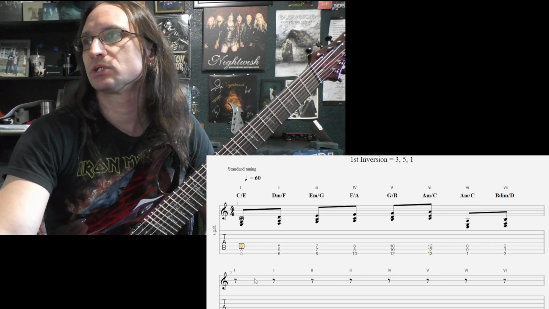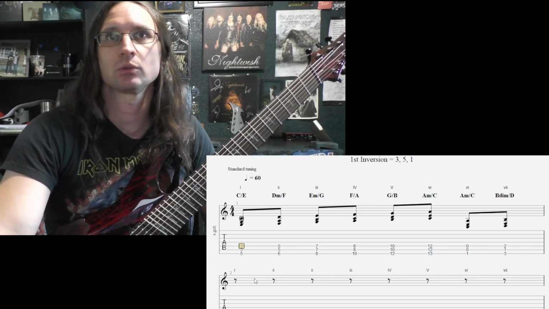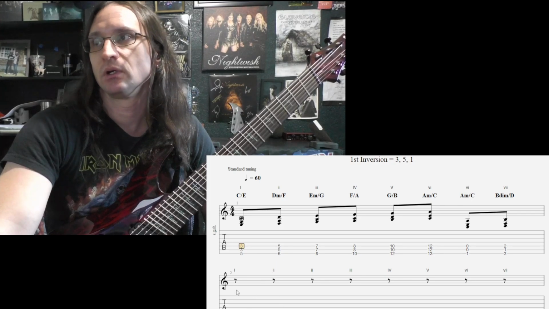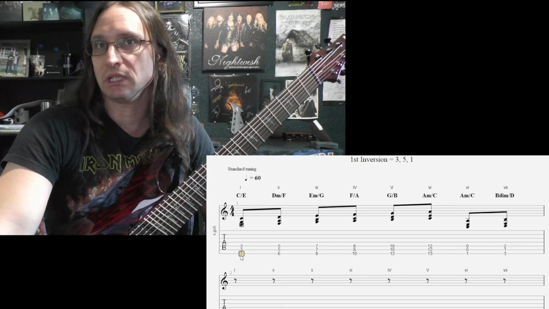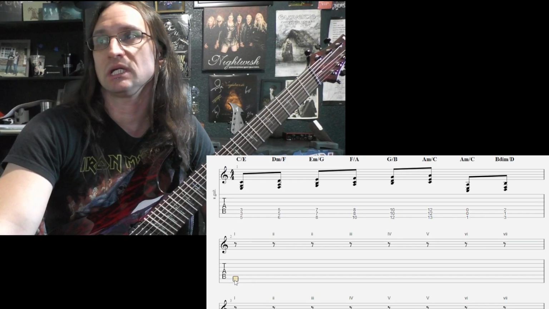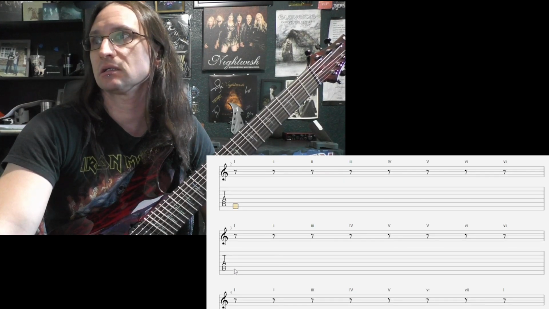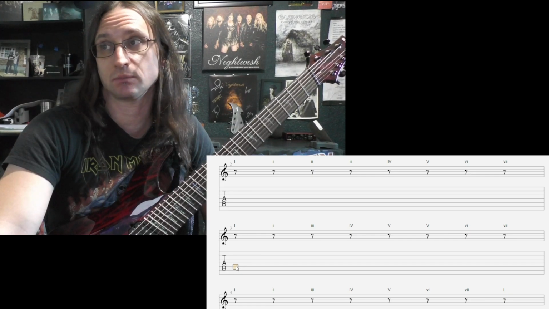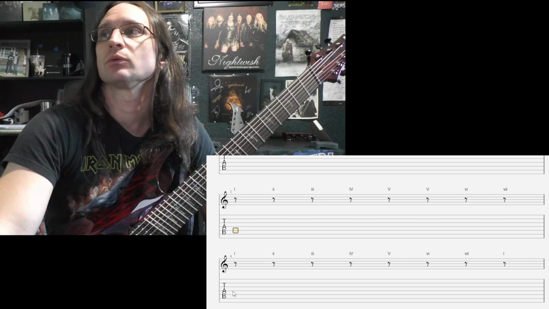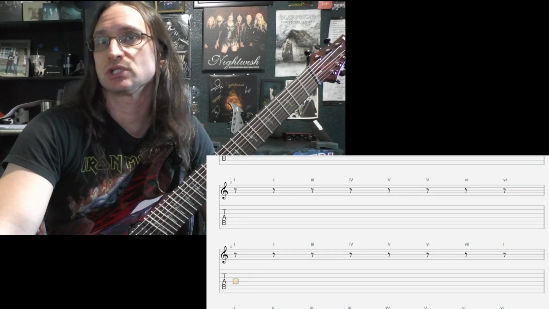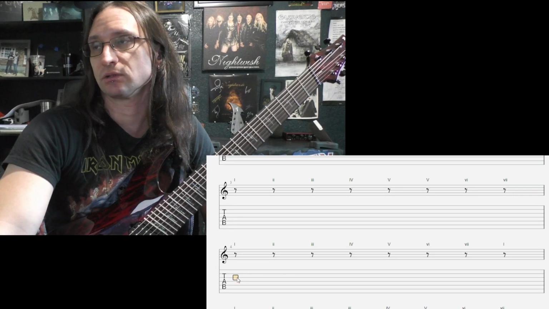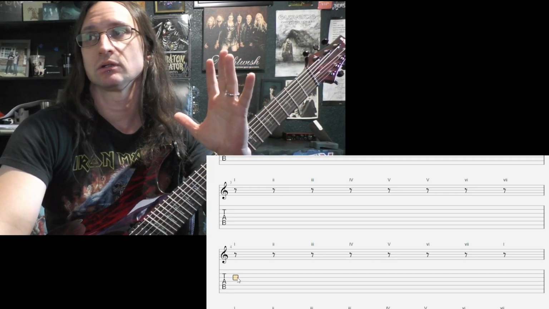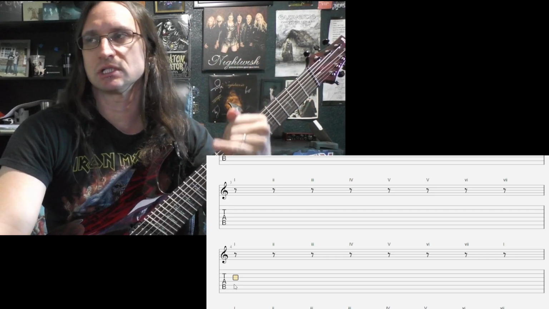So just like with your 3-string power chords or the other triads that we've done, when you start on the low E, the A string, and the D string, all the shapes will look exactly the same. When you move up to the G string and the B string, the notes will be stacked exactly the same, but they'll look a little different because of that G to B string tuning.